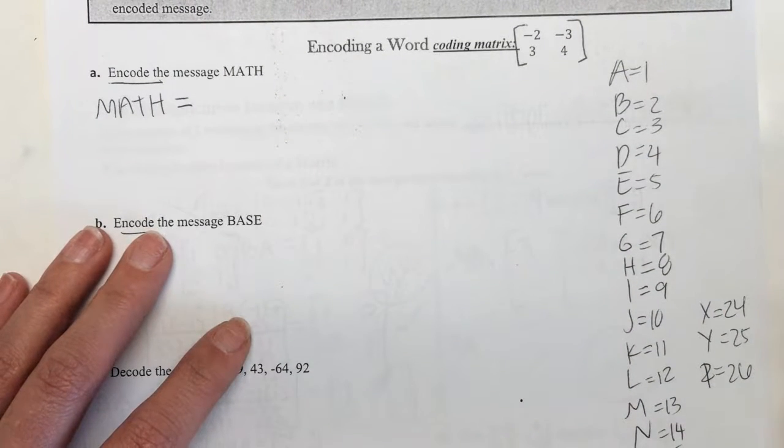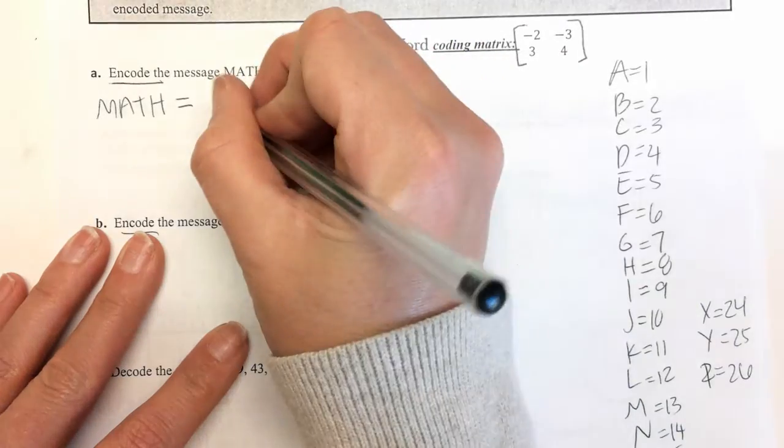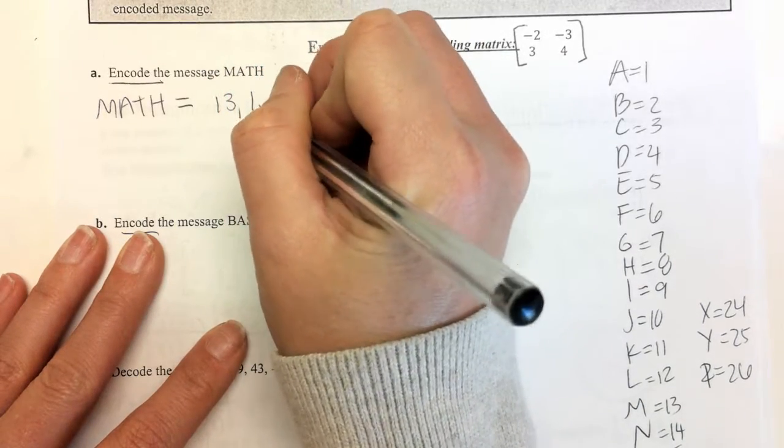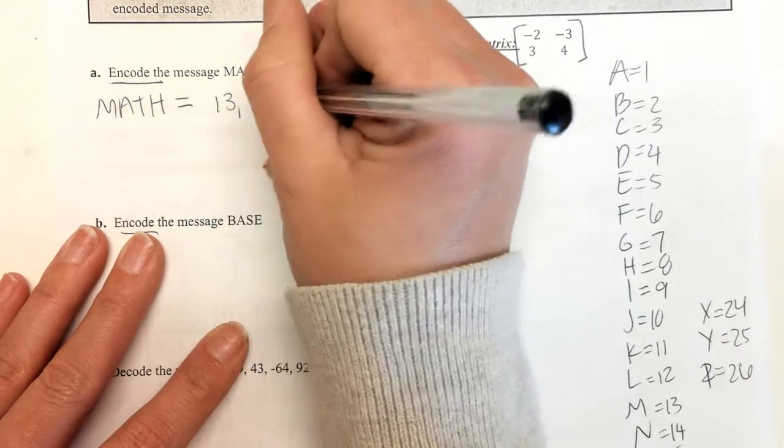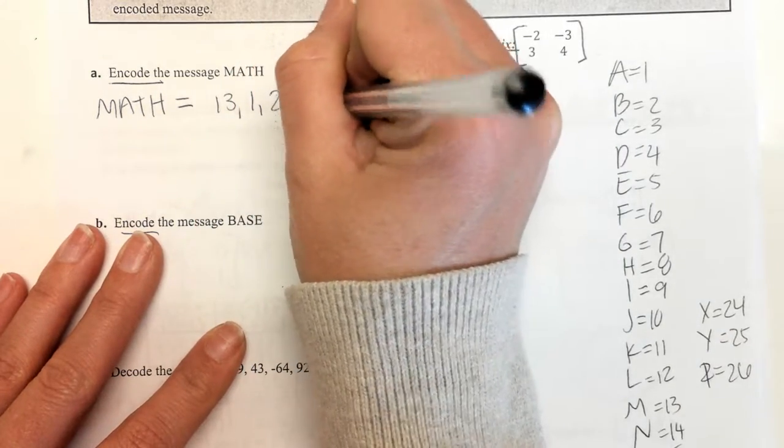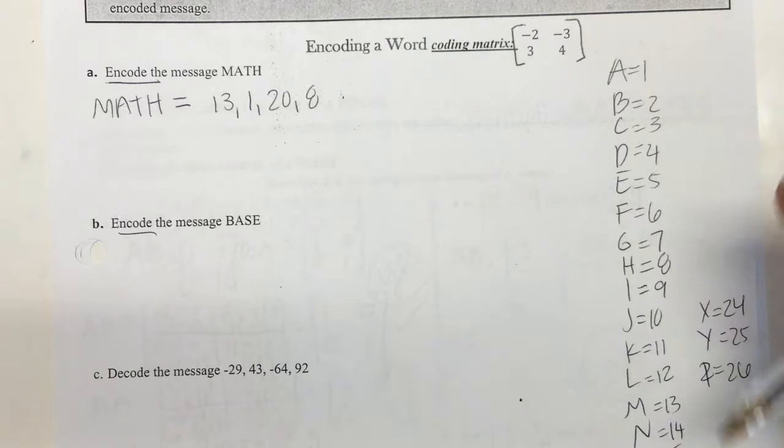So the letter M is the number what? 13. Okay, and then A is 1, T is 20, H is 8. And that comes from right here. That's just the number of that letter in the alphabet.